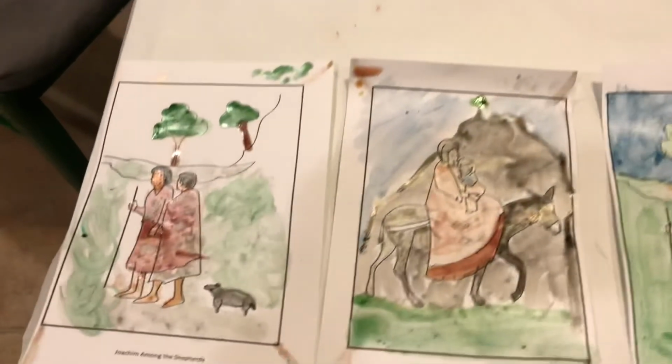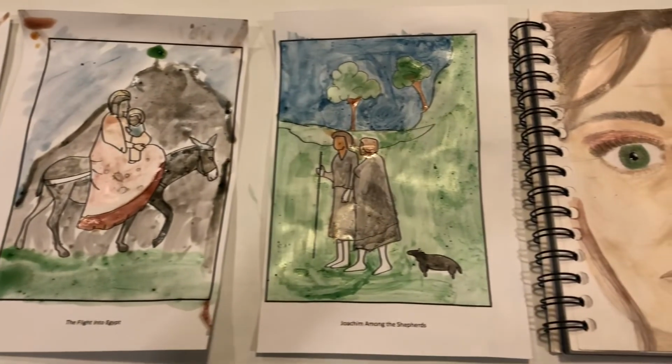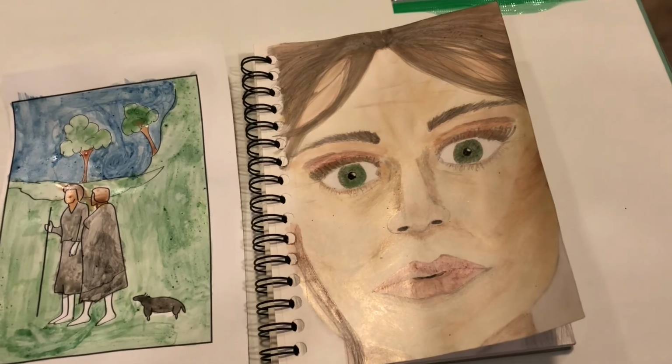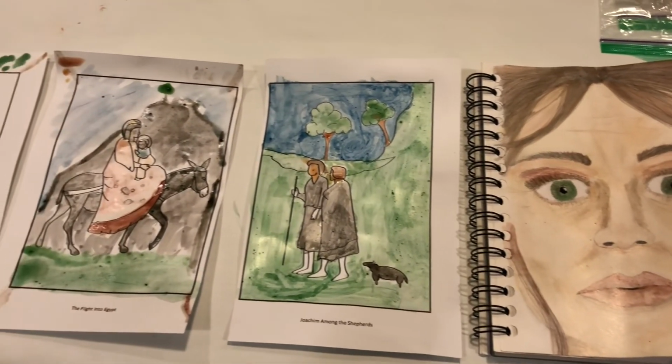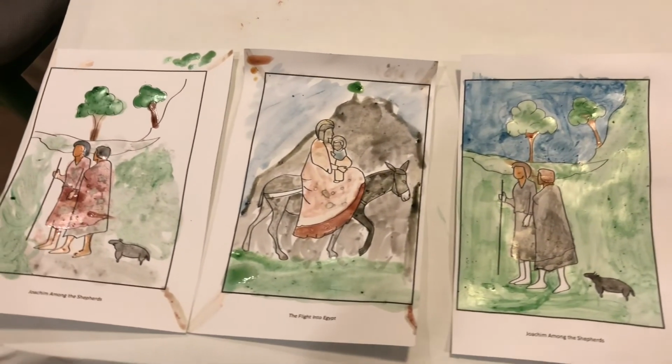Here's some of our finished projects. Hope these give you some ideas and some ways to incorporate realism into your own projects.